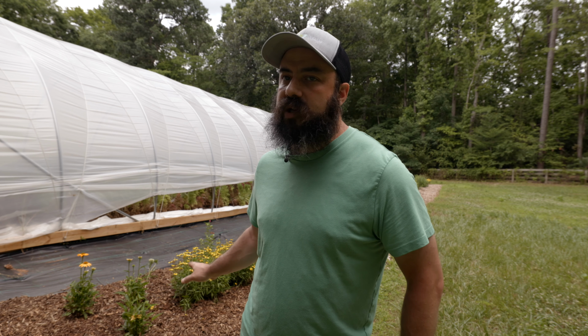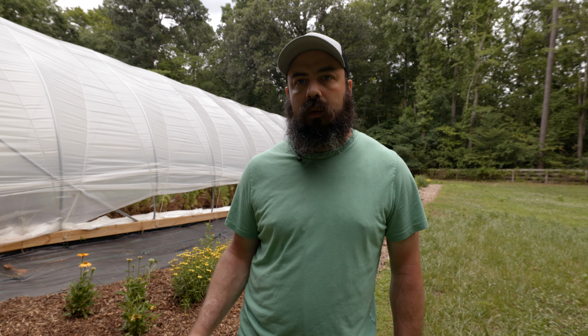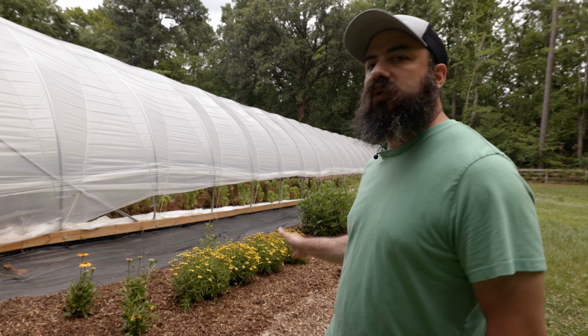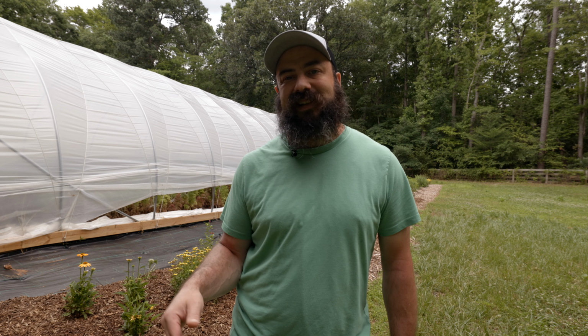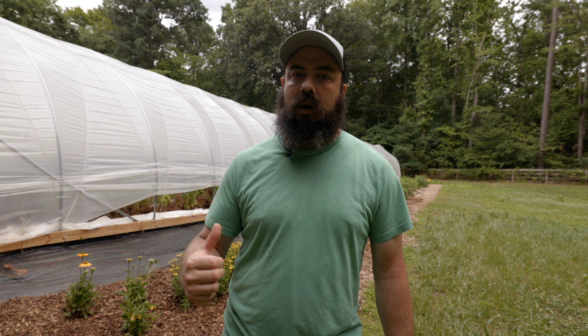But I recommend that you try to find a resource for where you are in terms of what's native and what grows well, because I don't want to be out here managing this in terms of watering and stuff like that. The stuff here should do pretty well. Now, this is a very formal hedgerow here, which should look really cool once everything starts getting bigger and filling in. But there's a couple other ones I have around the farm, so let me show you what those look like too.